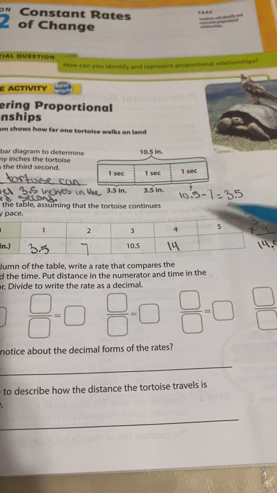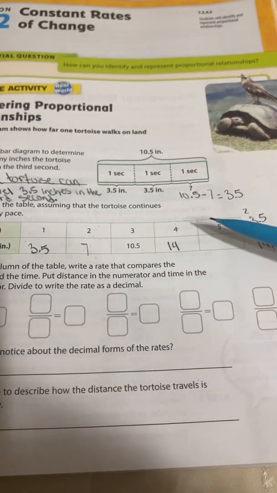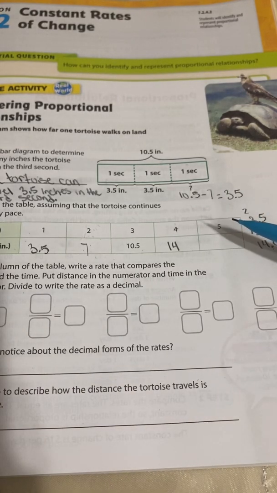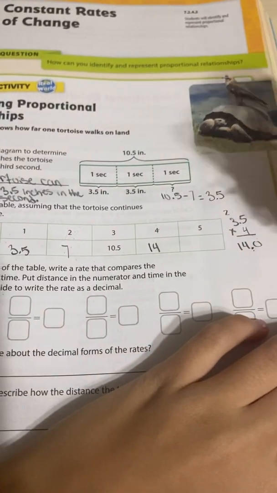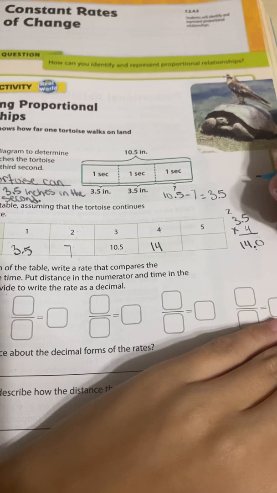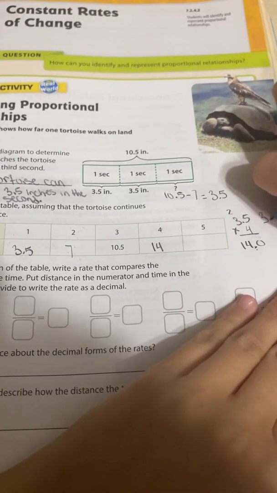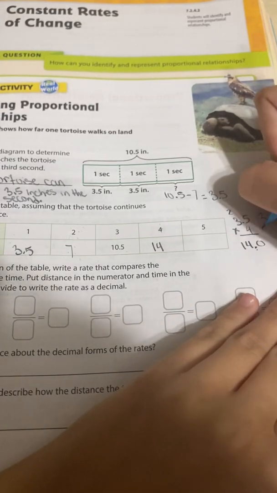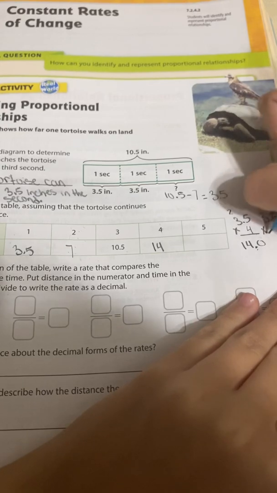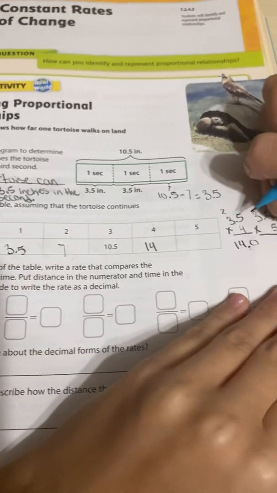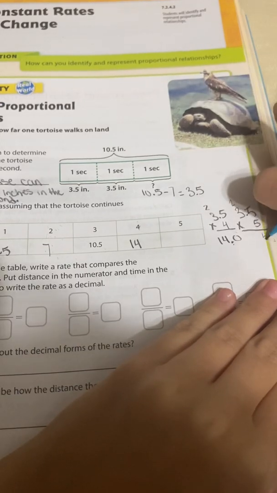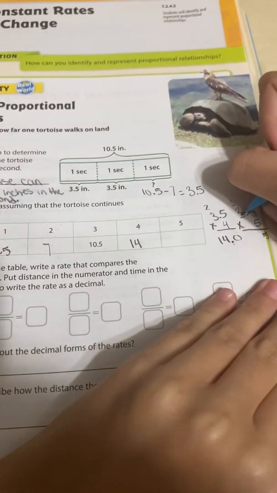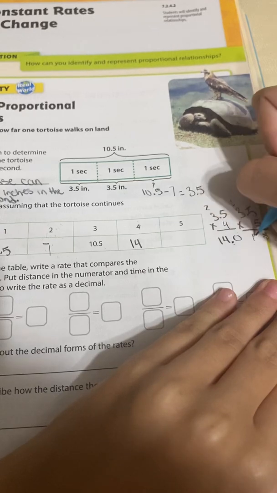And this is what we're also going to do to figure out the distance that the tortillas walks in 5 seconds. So what we can do over here is just multiply 3.5 times 5. So 5 times 5 is 25. 5 times 3 is 15 plus 2 is 17.